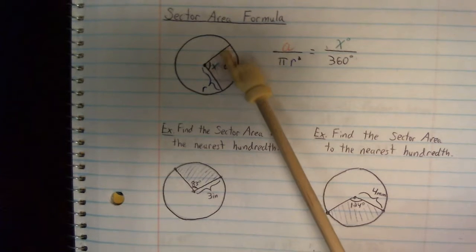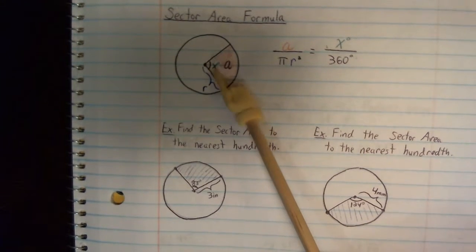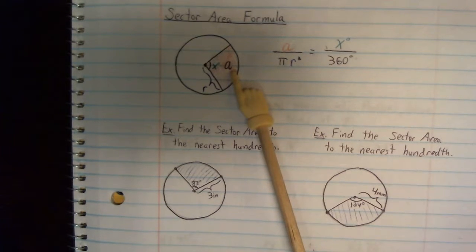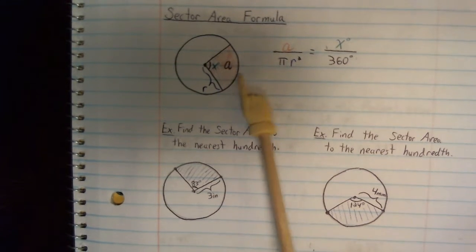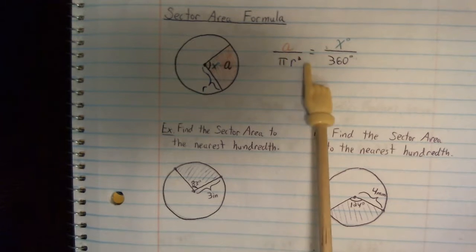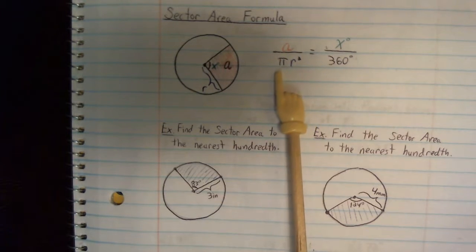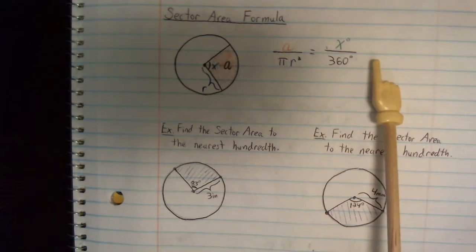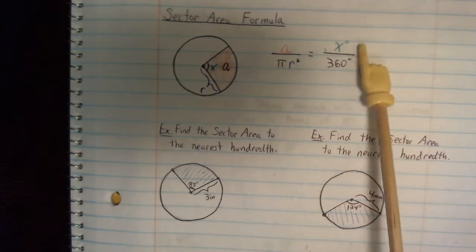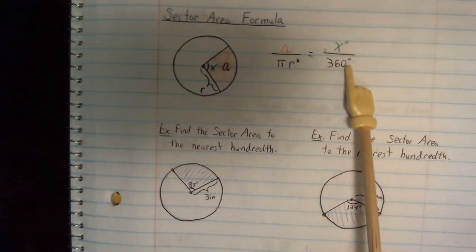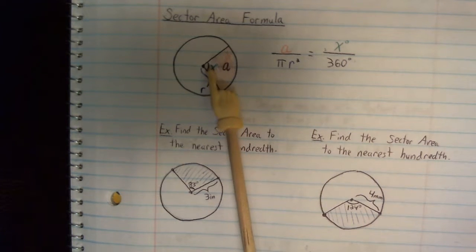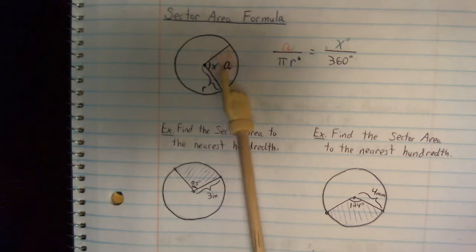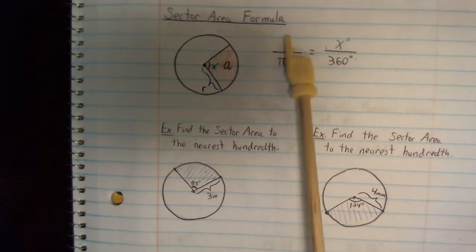Okay, so you'll notice here our sector is highlighted in orange. I also labeled it as A for area. Now remember, we're talking about a piece of area, so we're going to compare the piece to the entire area of a circle, which is pi r squared. Notice they also give us r. And again, we're going to be comparing that to the angle measure over an entire circle of 360. So they gave us a piece of the angle that's created from the sector compared to the entire. So this is the formula we want.